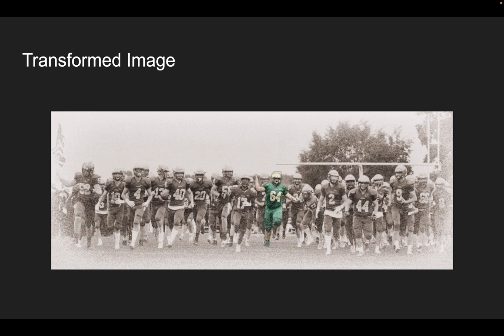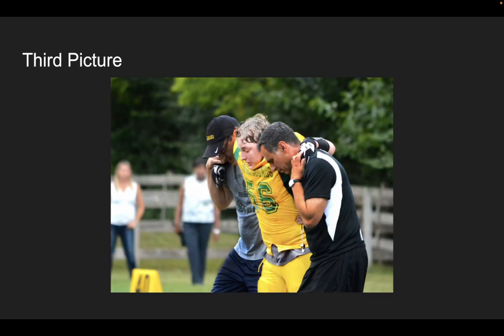The next picture I'm going to use is actually from a different perspective of sports, and it was when I tore my MCL when I was playing middle school football. Football isn't just running out, being excited, getting big hits. There's also the downside of injuries and things like that.